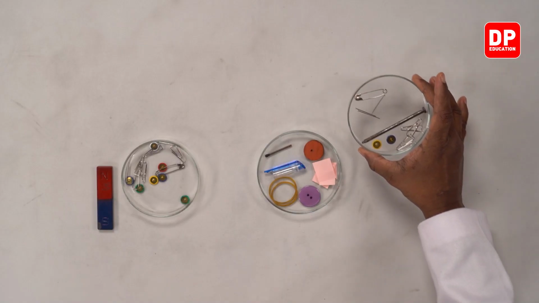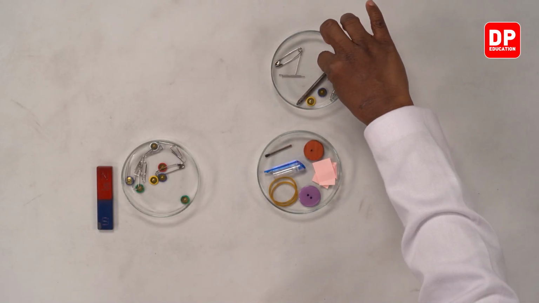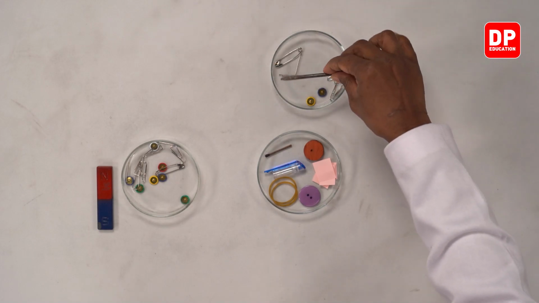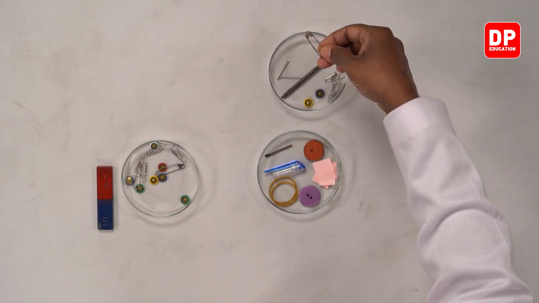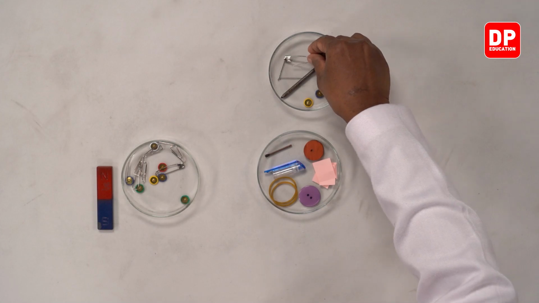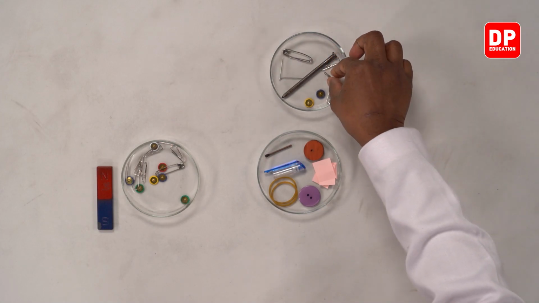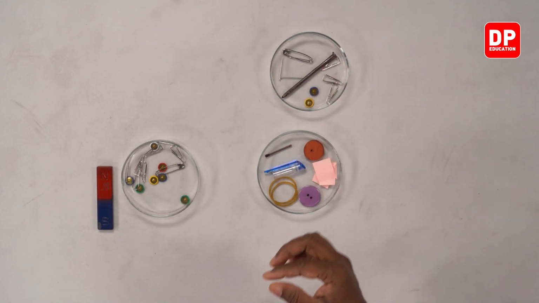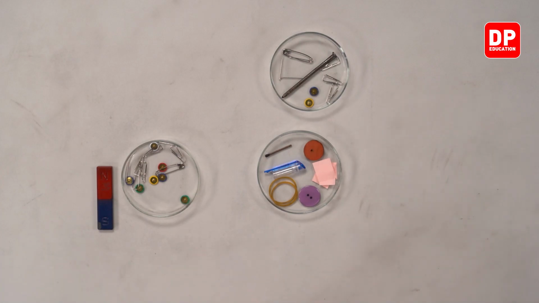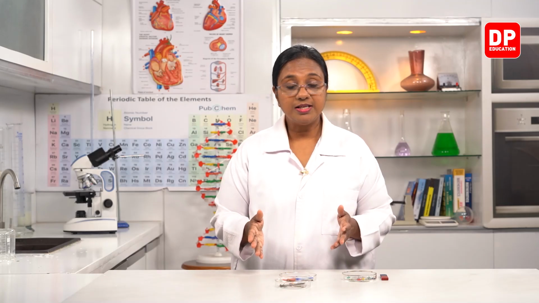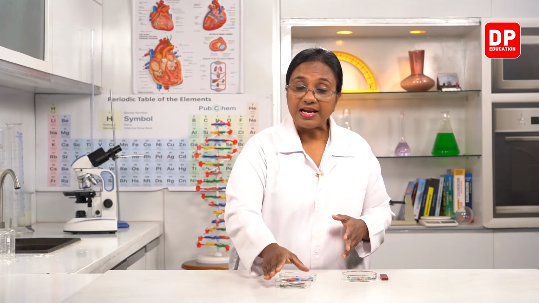But here in this petri dish, you can see all these materials. This is an iron nail, and you all know even safety pins, paper clips and board pins, they are all made up of either iron or steel. Depending on the quality, normally it will be either iron or steel. So materials that are made up of iron or steel, again you all know steel is an alloy of iron, so that also has iron in it.